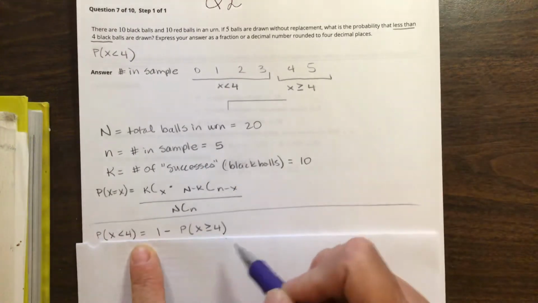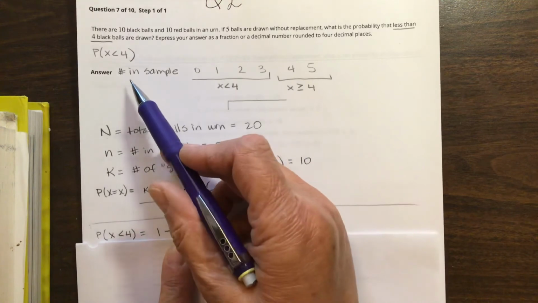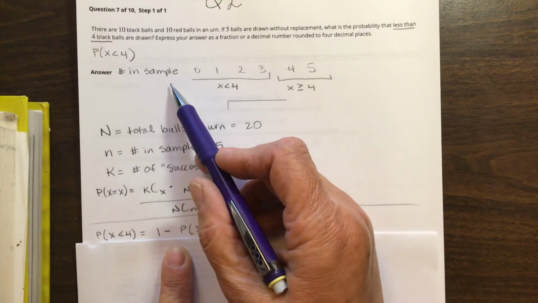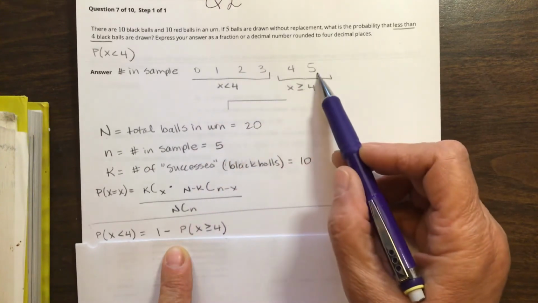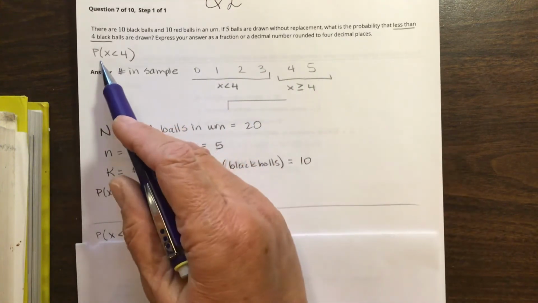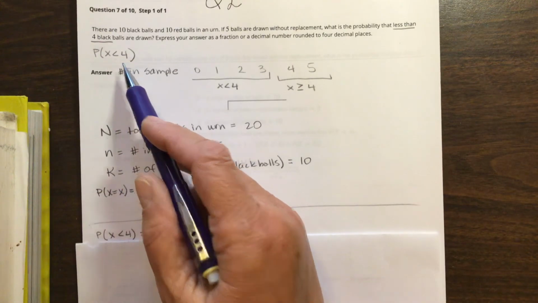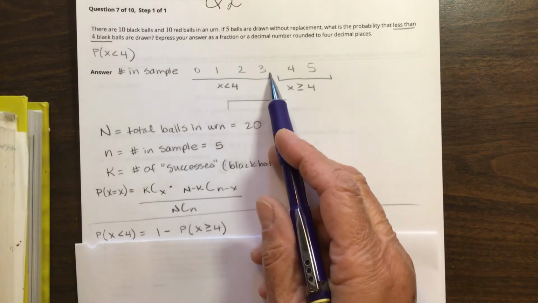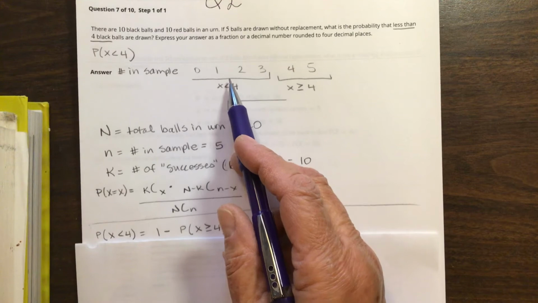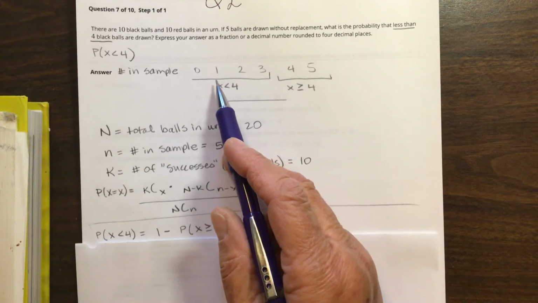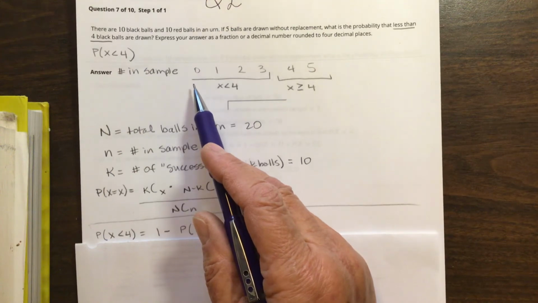Now, how to think about this so that you know how to set up your equation is think about the random sample. Here it's 5, so we write those x values as 0 through 5. The probability they're asking us for is the probability that x will be less than 4, meaning the probability of x equals 3 plus the probability of x equals 2 plus the probability of x equals 1 plus the probability of x equals 0. Okay?